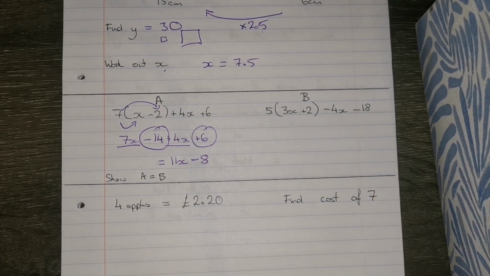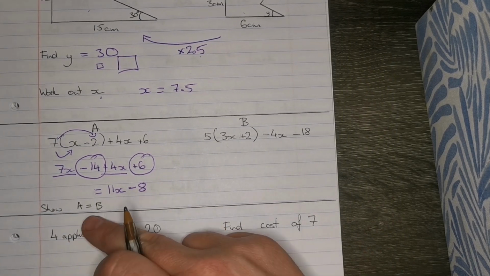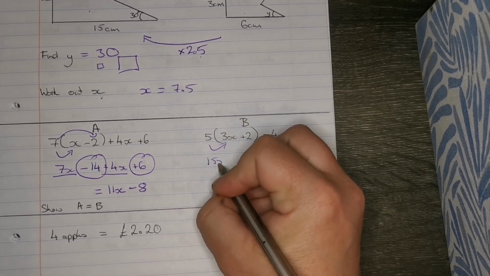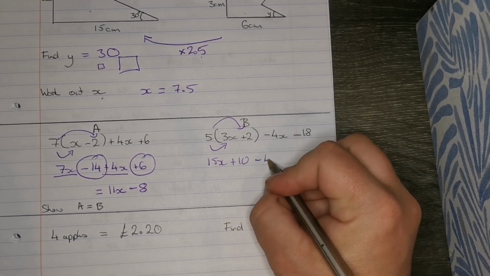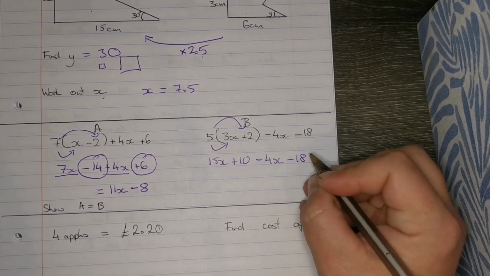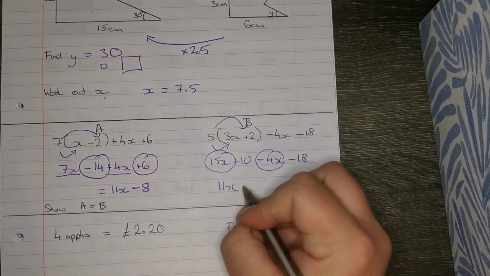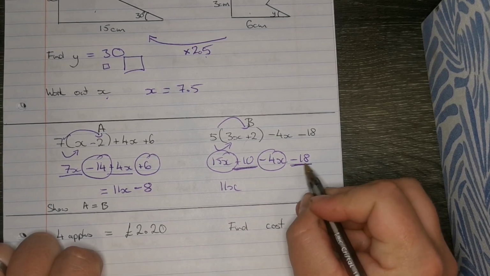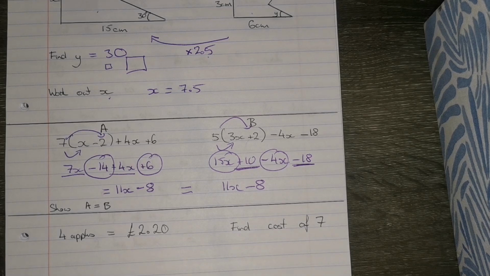Again, I'm moving through quite quick here. In the exam, I'd obviously do that on my calculator so I don't make any silly mistakes. Let's hope that this comes out as the same thing, because I'm being asked to show that they are equal. So 5 lots of 3x is 15x. 5 lots of 2 would be 10. Again, just writing down the bits next to the brackets. 15x take away 4x is 11x. This is looking good already. Plus 10 there, take away 18 is minus 8. So I have proved that they are equal to each other.